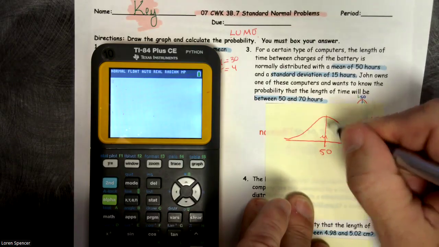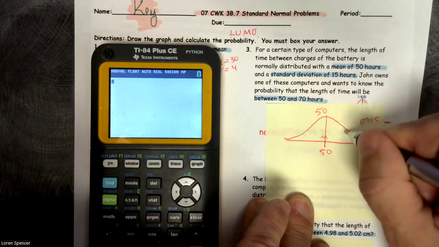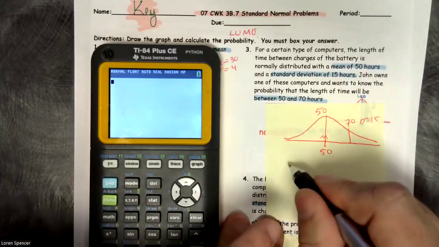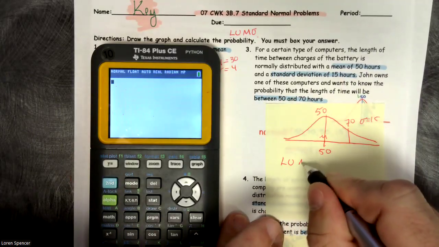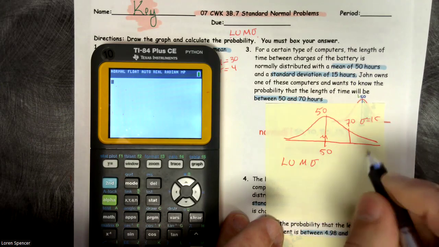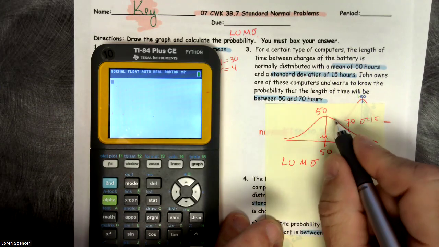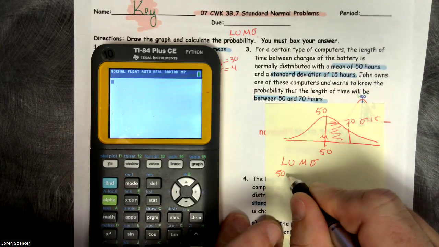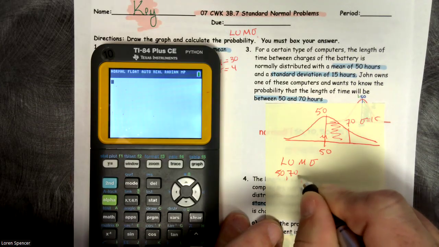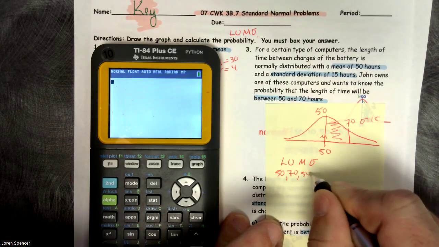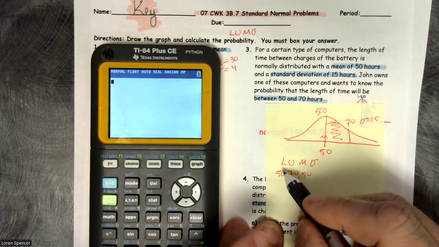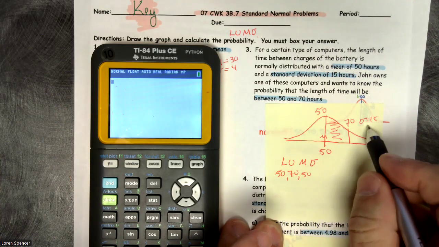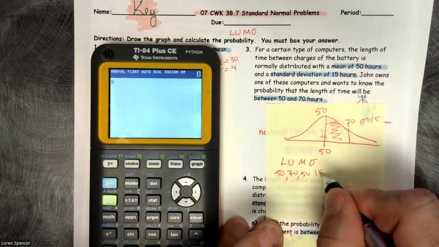Okay, so my lower bound is 50, my upper bound is 70. The calculator is going to ask me for my LUMO, which is lower, upper, mean, standard deviation. And my lower bound, the lower part of my shading is 50. The upper part of my shading is 70. My mean is 50. I already wrote 50, doesn't matter. That happens to be my lower part and it happens to be my mean. And then my standard deviation it asks for is 15.